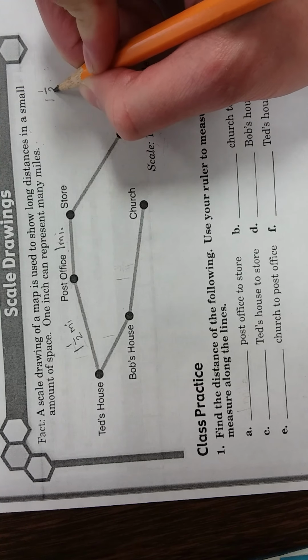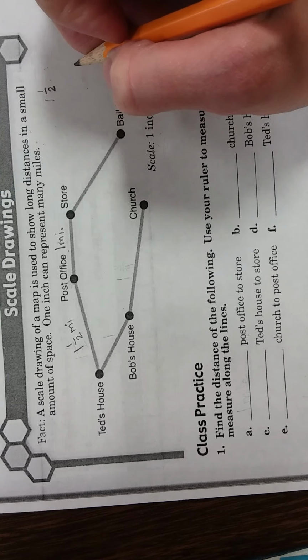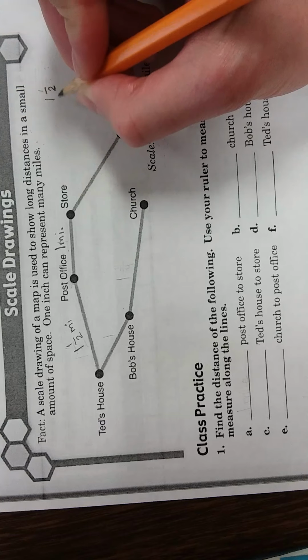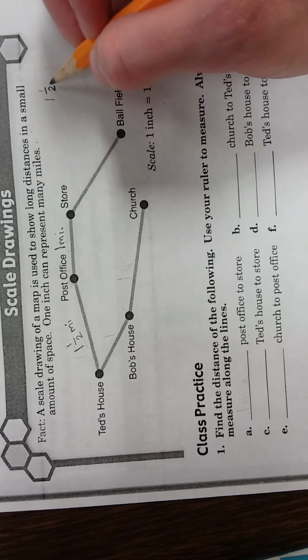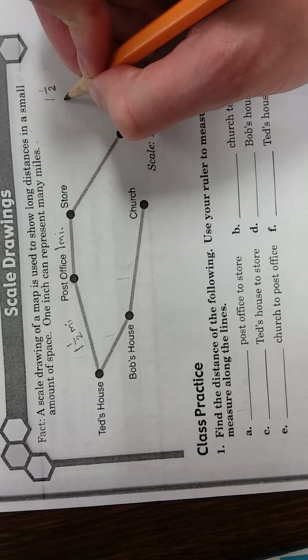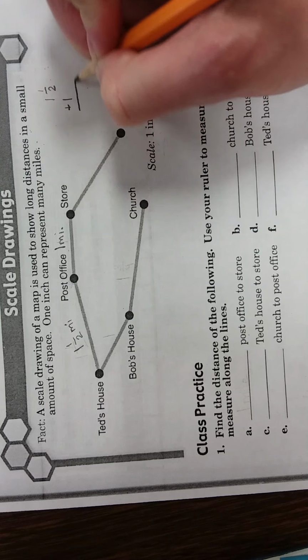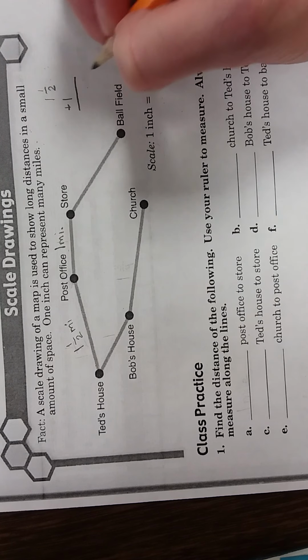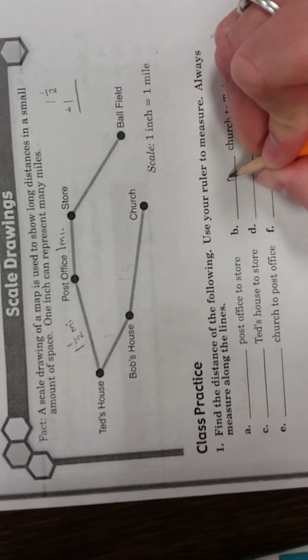So I'll write this down for you so you can see how to stack them. Your fractions should be on top of each other, and your whole numbers should be on top of each other. So here's our mixed number. The other number we have is a whole number. So this is what your addition problem for number 1B would look like. All right, and then make sure to label with a mile.